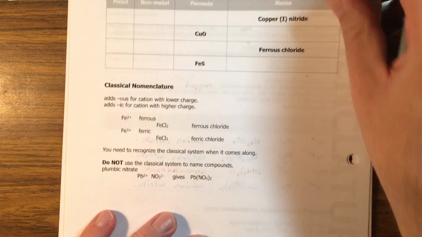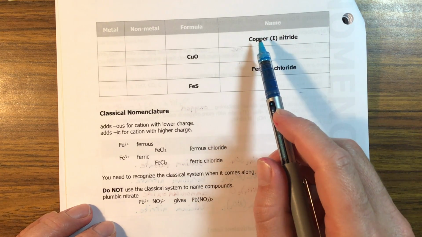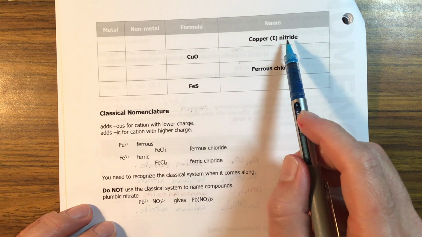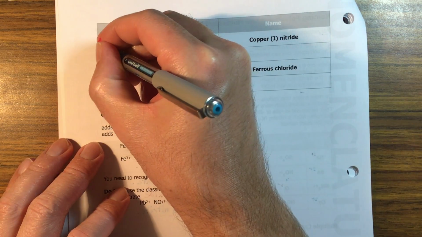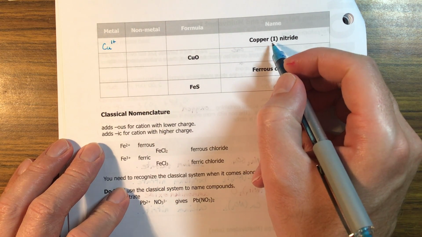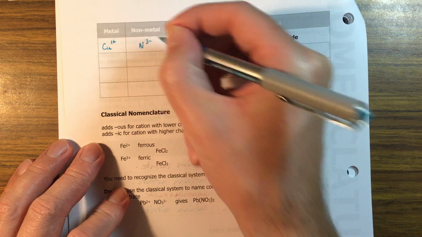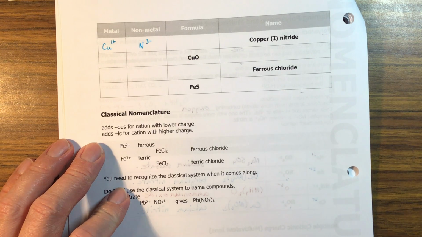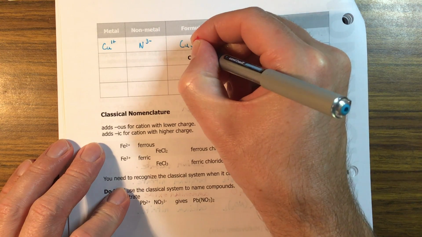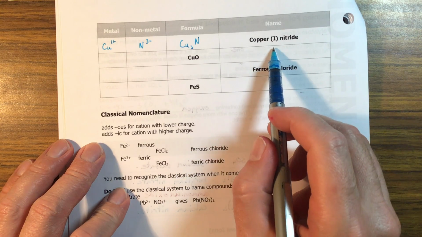All right, so let's take a look here at some examples. We're going to start off with copper 1 nitride. So our metal is copper, and it's got a 1 plus charge on it because it's 1. Nitride is an N, and it has a 3 minus charge on it. So to write our formula, this has to be Cu3N, copper 1 nitride.